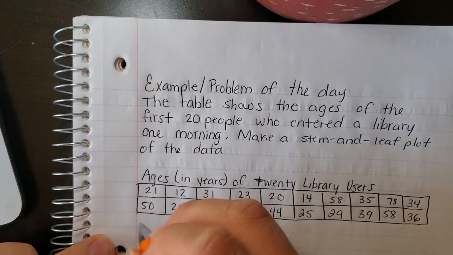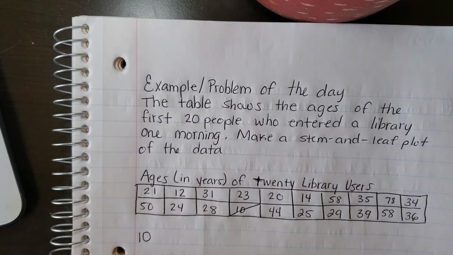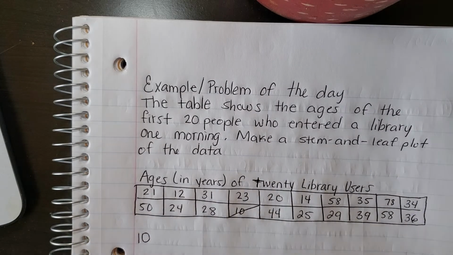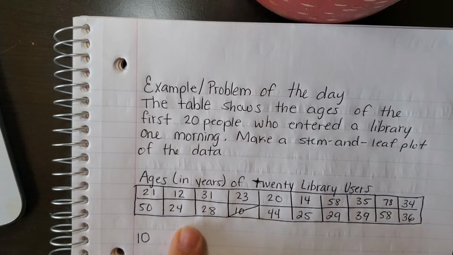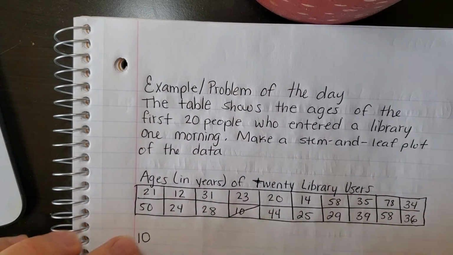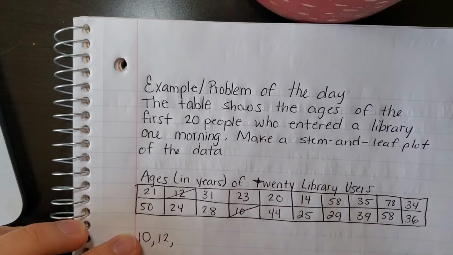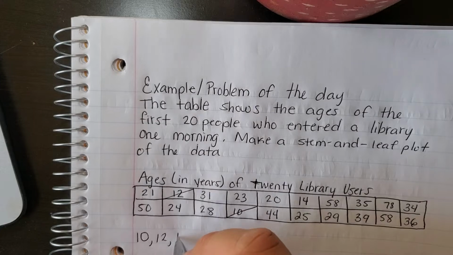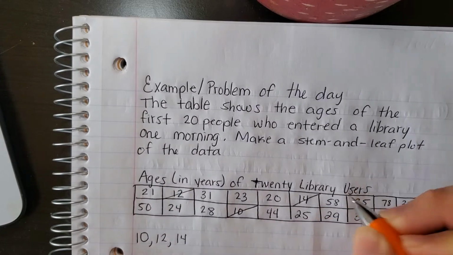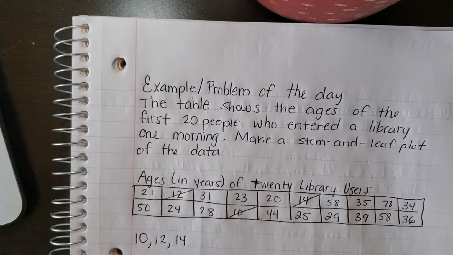So the first thing that I will do is write 10 and then cross that 10 out so I don't put it on my table twice. Now let's see what number follows 10. I can see 12, so 12 will follow 10. I will take 12 out of the picture. Do I have anything else in the tens place value? Right there, 14. Take that out. Is there anything else in the tens? No, that seems like it.